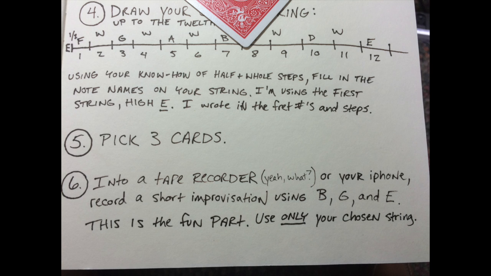Next, you're going to record a short improvisation, probably into your iPhone speaker, using a metronome. That's important. Using only B, G, and E on the 1st string. Have fun with it. Here's my version.